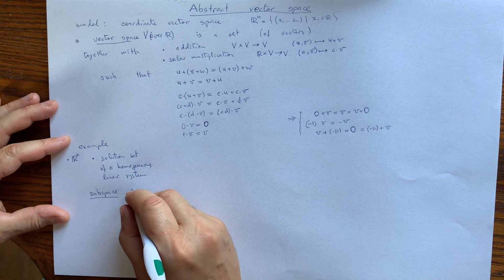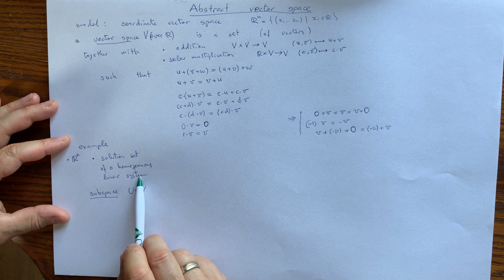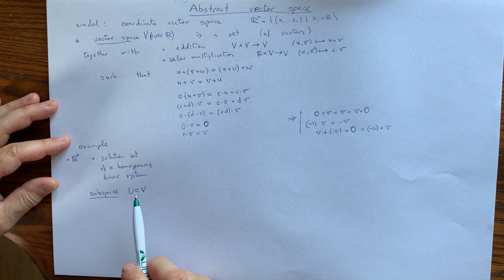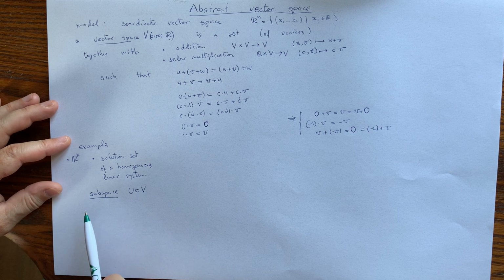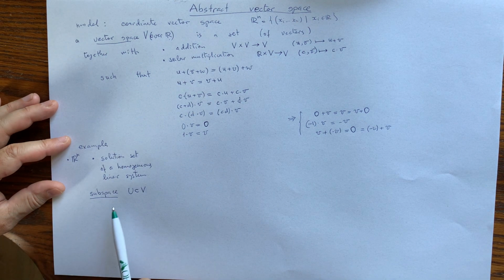A subspace is something sitting in an already existing vector space. In this case, the vector space is a space of coordinate vectors with as many coordinates as unknowns. So unknowns are these coordinates of a coordinate vector. In general, we could just have a subset of an abstract vector space, and it will become a vector space in itself, and that is what is called a subspace.